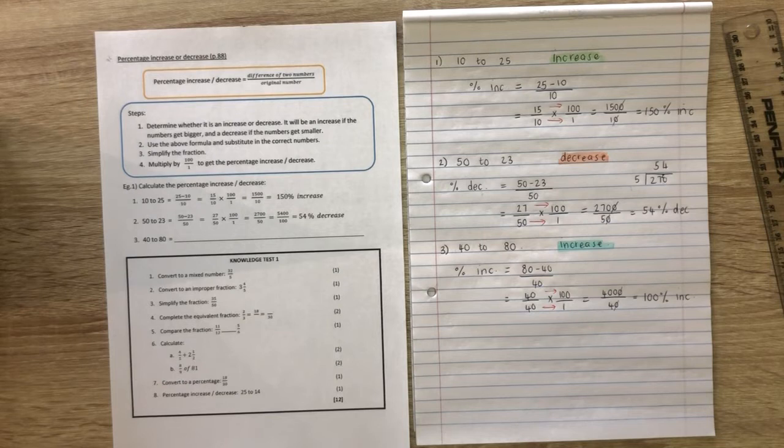Right, so that brings us to the end of common fractions, the end of this topic. So there will be a knowledge test posted later today for you to complete. This knowledge test must be completed on Seesaw. So there are different ways of doing it.